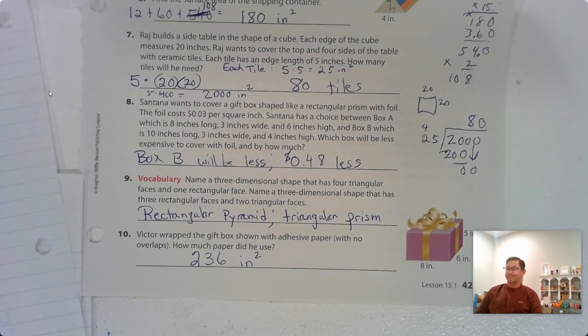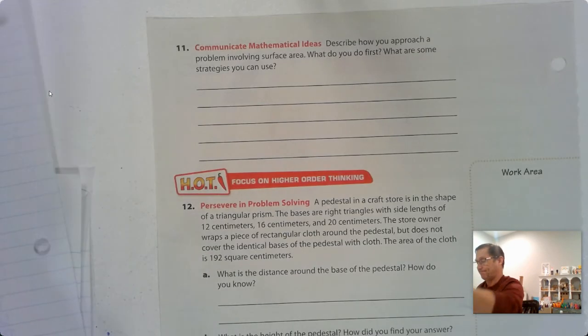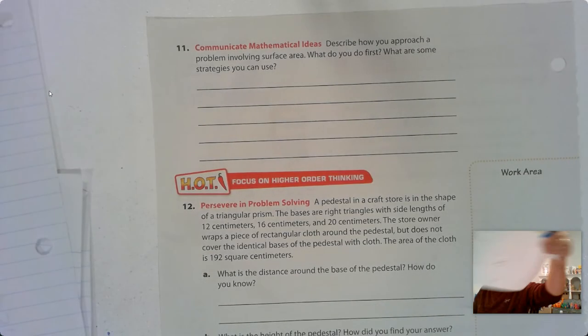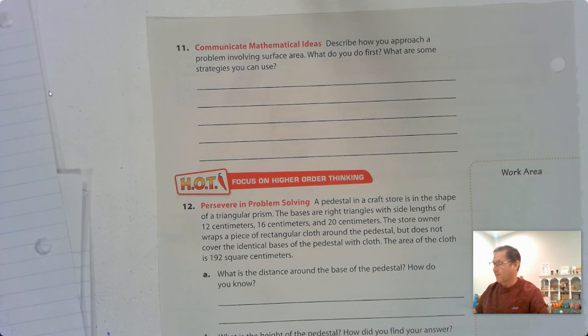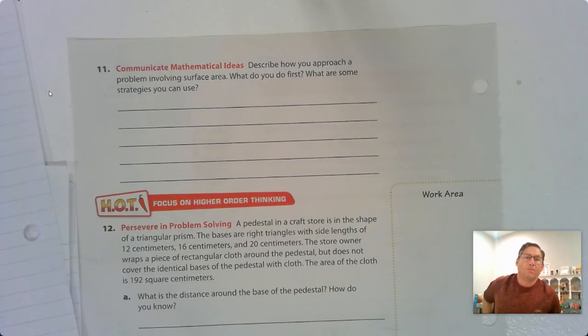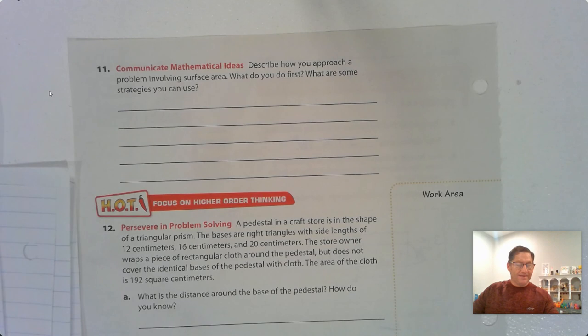Okay. All right, let's look at number 11. Describe how you approach a problem involving surface area. What do you do first? And what are some strategies you can use?